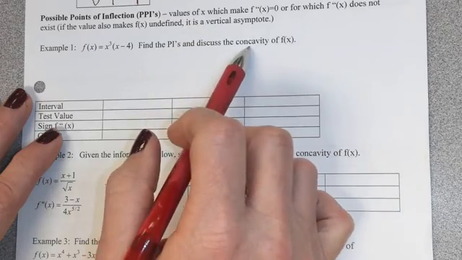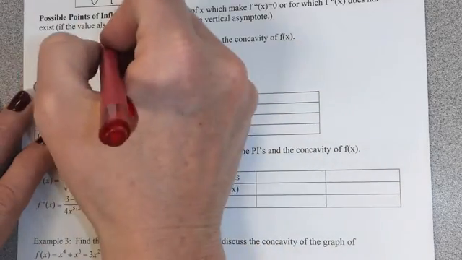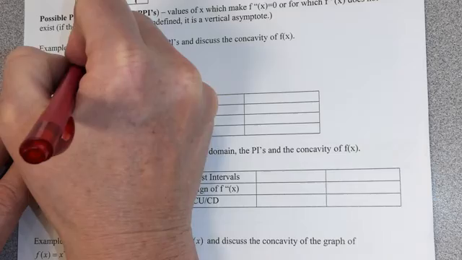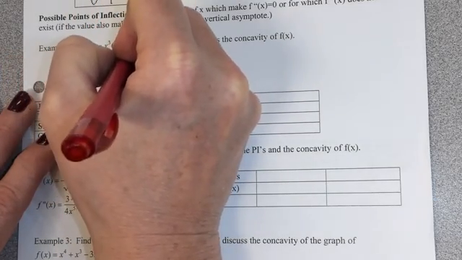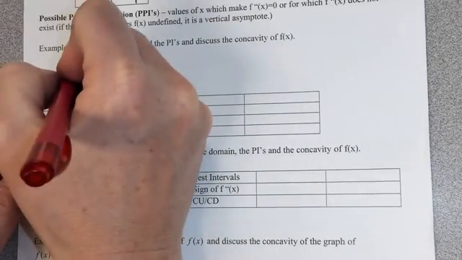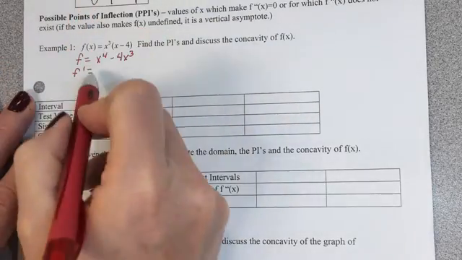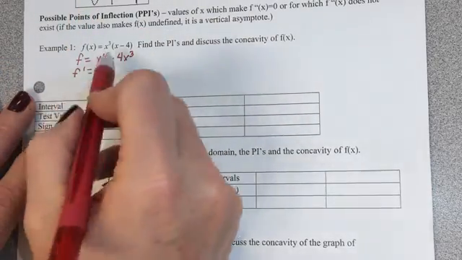Okay? All right, so let's look at example 1, and let's try to find the points of inflection, to find the concavity. So rather than using the product rule, I could just multiply this out and get x to the 4th minus 4x cubed. So I'm going to have to take the first derivative. Teresa, what's the derivative?